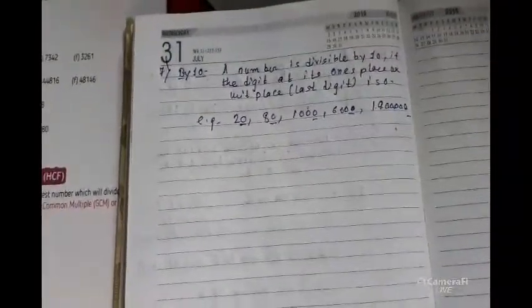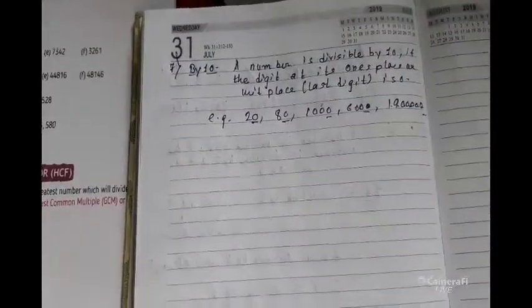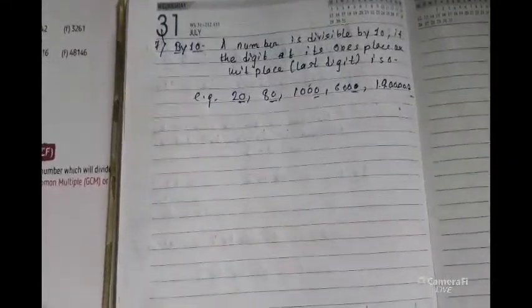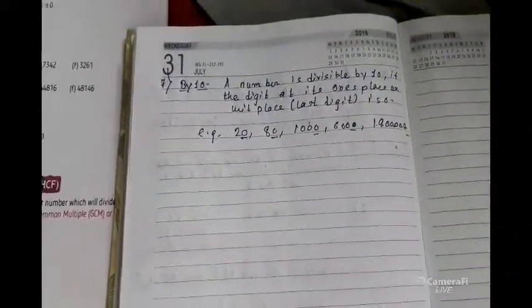So these are the cases where we see how to find out the divisibility rule. You have to go through this rule and keep it in your mind. This will help you do division easily.